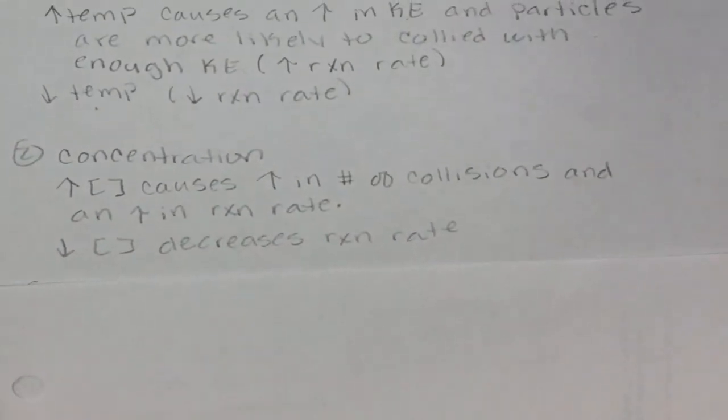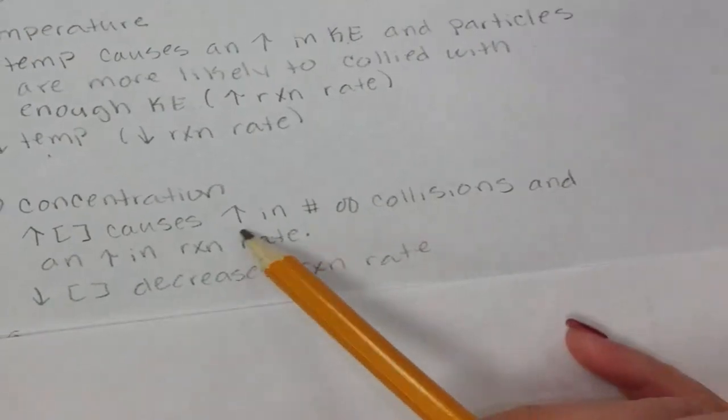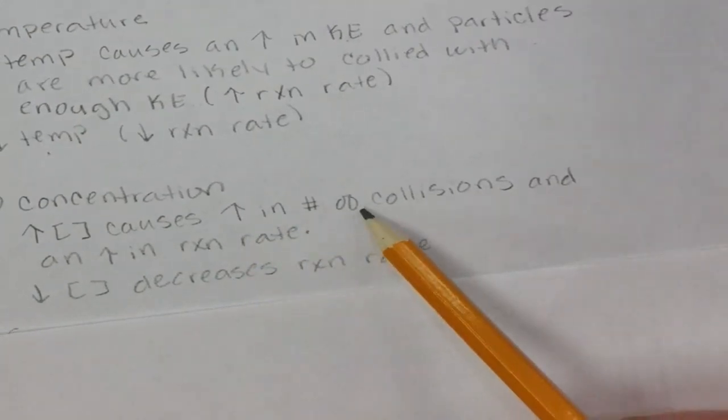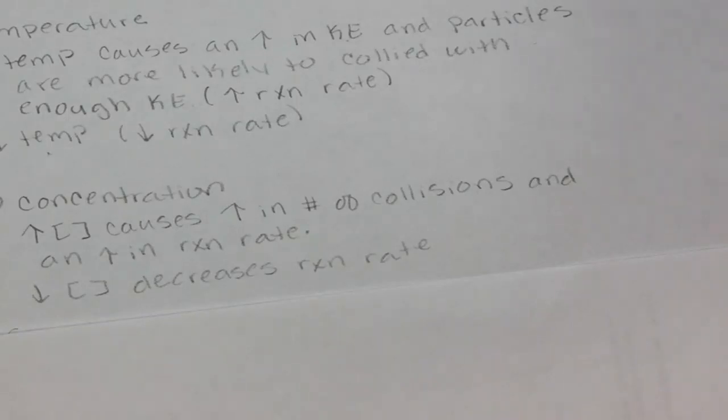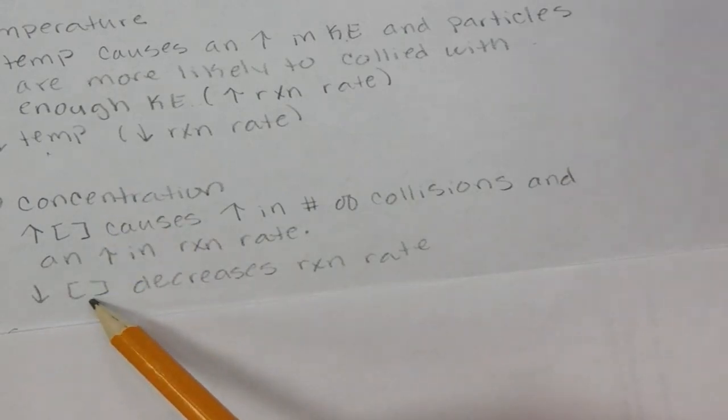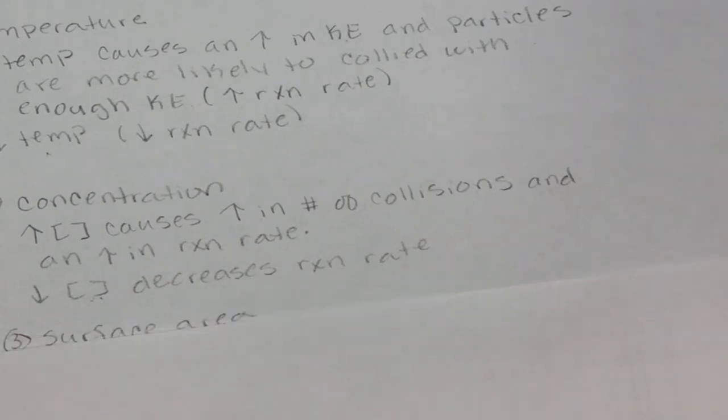Concentration. If I increase the concentration, I increase the number of particles. If I increase the number of particles, I increase the number of collisions. More collisions, higher reaction rate because they're more likely to collide with the two things we've discussed that are needed. If I decrease the concentration, I decrease the reaction rate because I'm decreasing the number of particles. Fewer particles, fewer collisions.